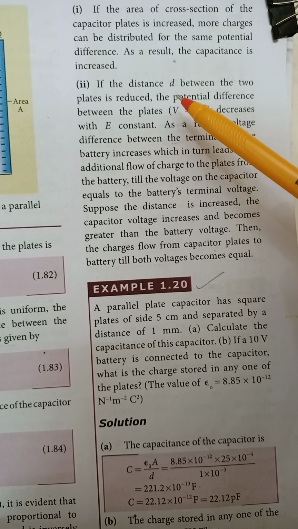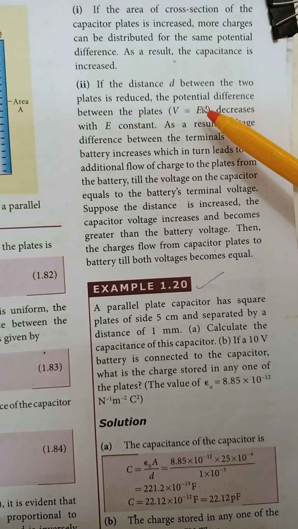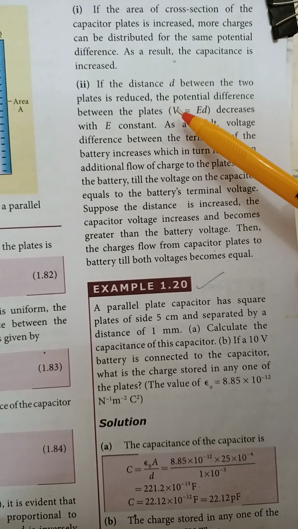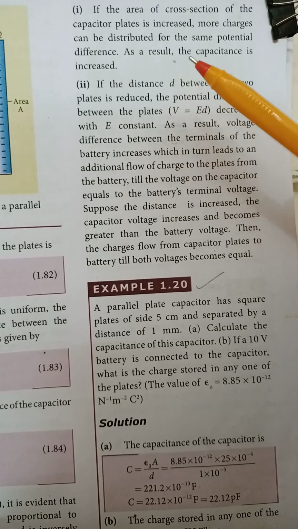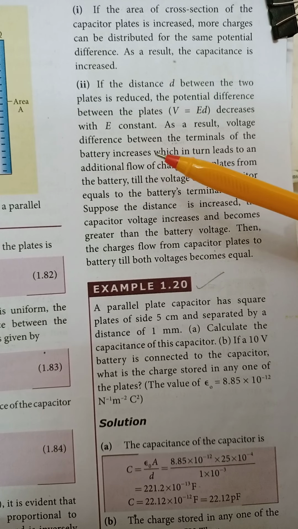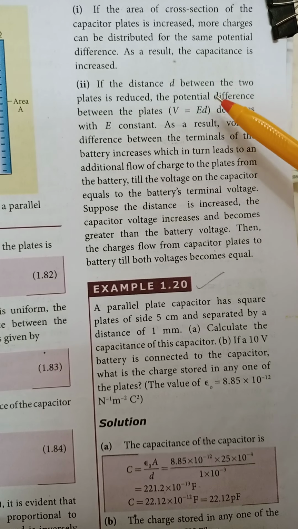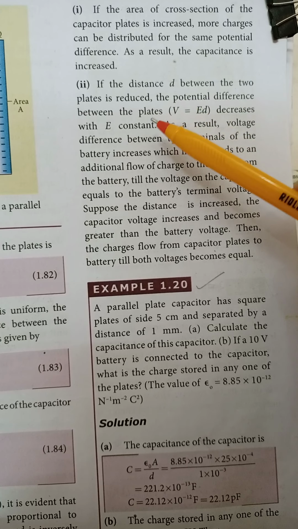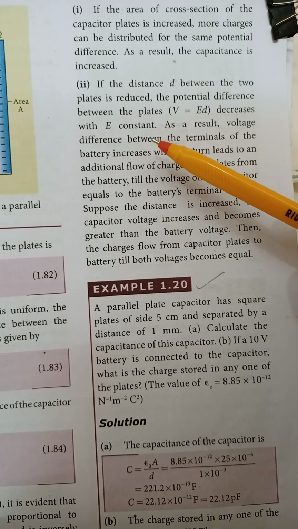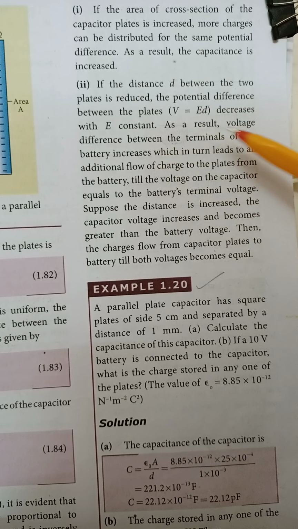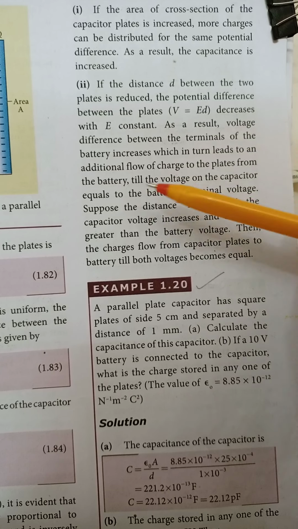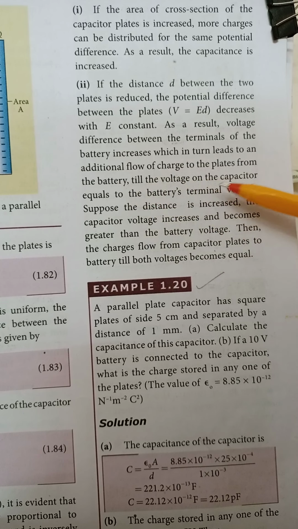The next one, if the distance d between the two plates is reduced, what will happen to the potential difference? You know that the potential difference V is equal to Ed. So when d decreases, V also decreases. And as V comes in the denominator in C is equal to Q by V, when V decreases but E remains constant, the voltage difference between the terminals of the battery increases, which in turn leads to additional flow of charge to the plates from the battery till the voltage on the capacitor equals the battery's terminal voltage.